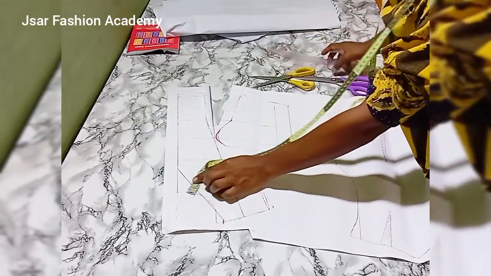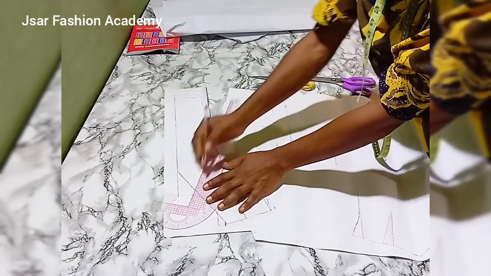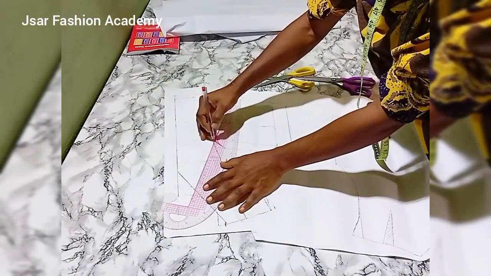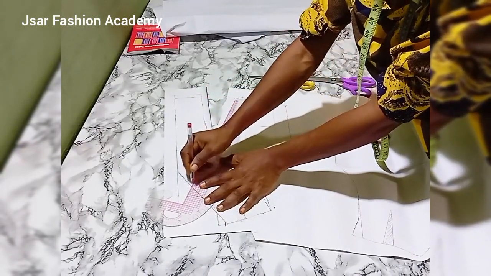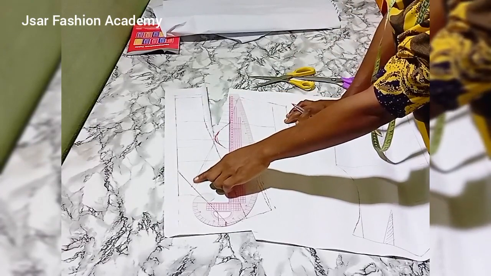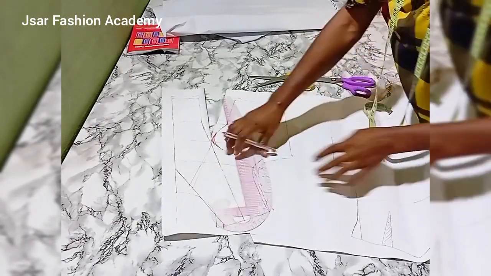So around that, locate any point around the neck area. Then I took in 0.5 for my gaping dart. It's very, very important, so that at the end of the day, your neckline will not be gaping. It will be well relaxed on your neck area. So I took 0.5 and I connected all the way to the bust point.